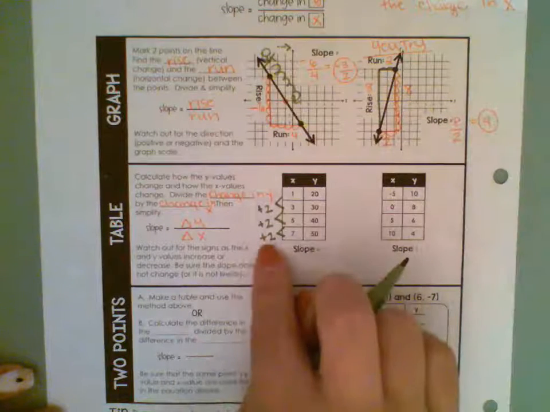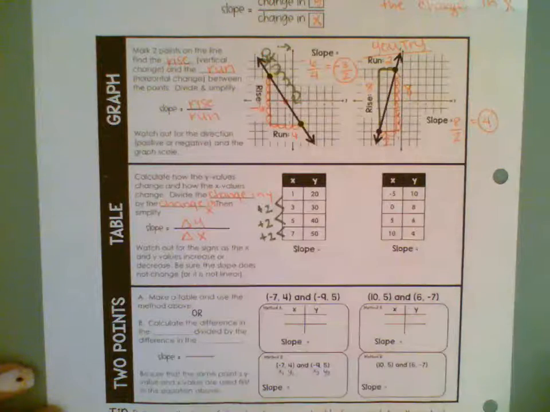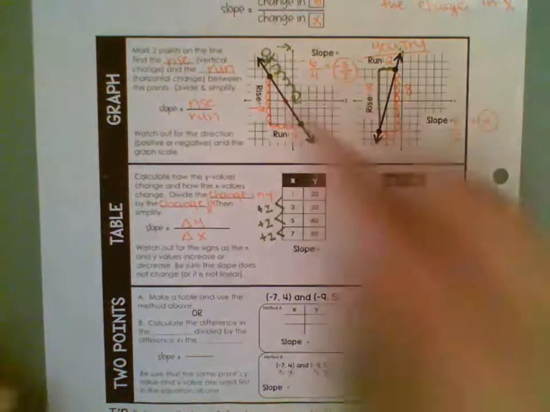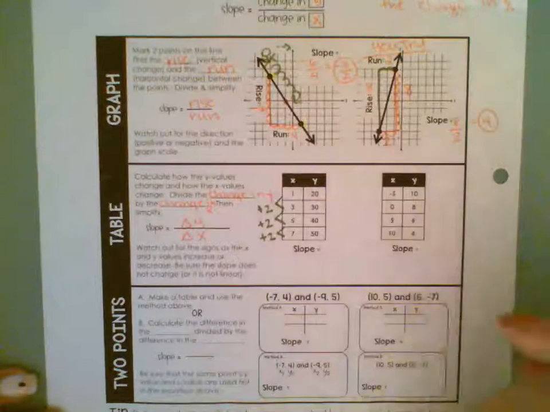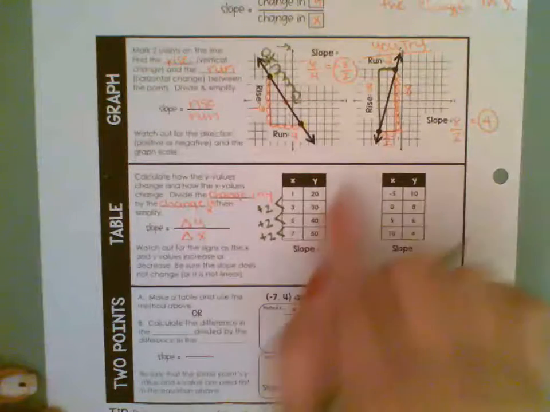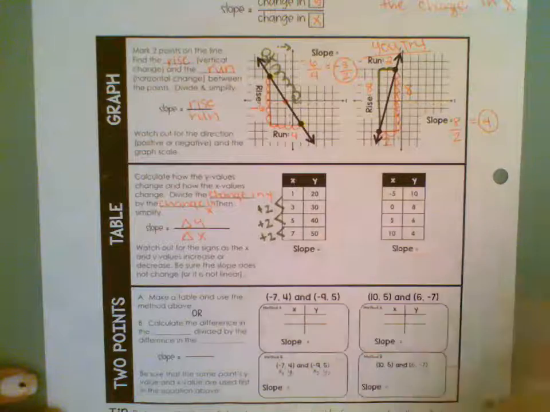And you want to make sure these are all the same. So for all the graphs we're working with, they're called linear graphs, they're lines, and they're going to be the same numbers on both sides. So all of these were 2s, so let's see what the y values are.